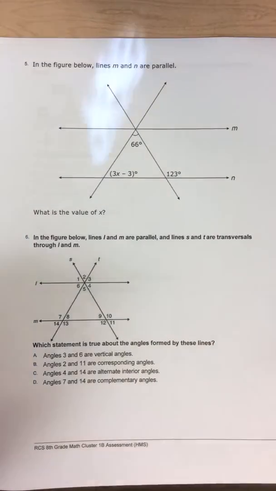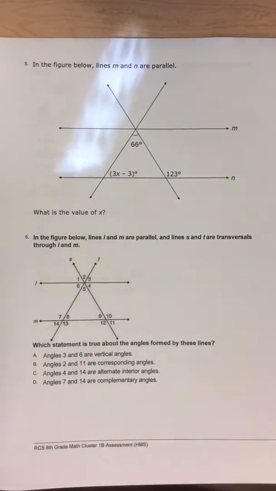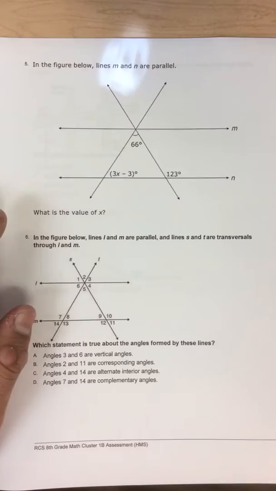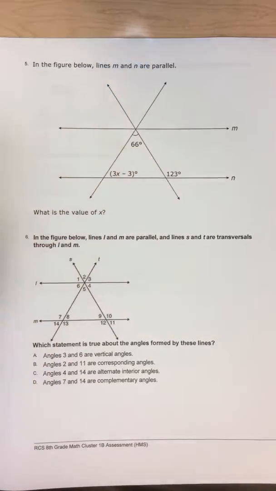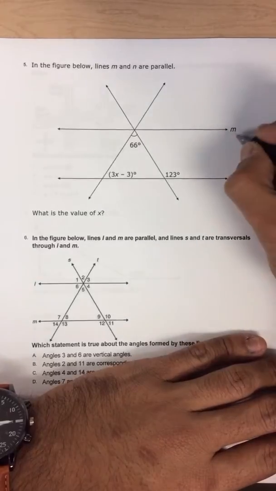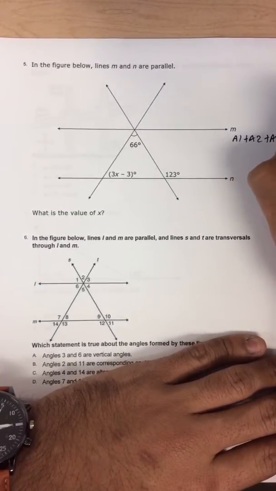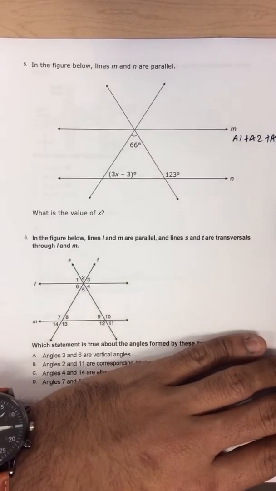Okay, so number 5 states, in the figure below, lines M and N are parallel. What is the value of x? So once again, I see an equation inside of my triangle. So I know I'm going to have to do angle 1 plus angle 2 plus angle 3 equals 180.